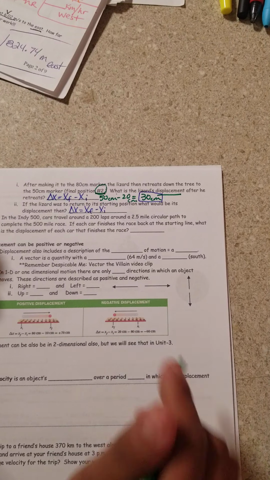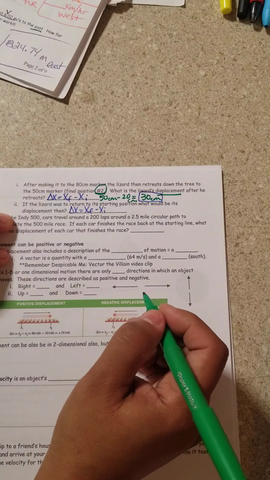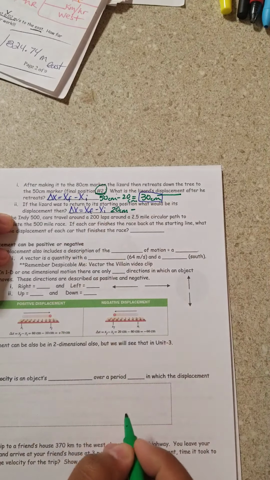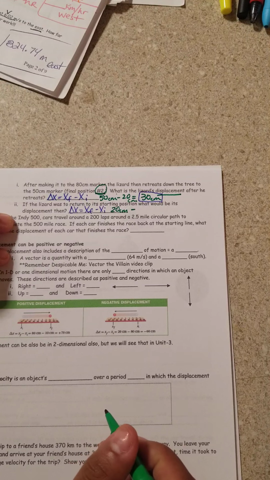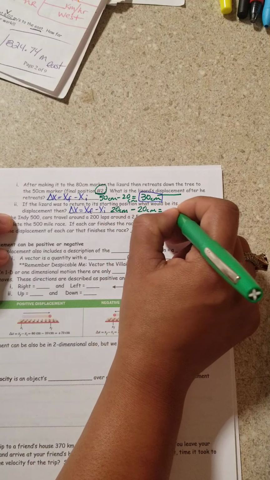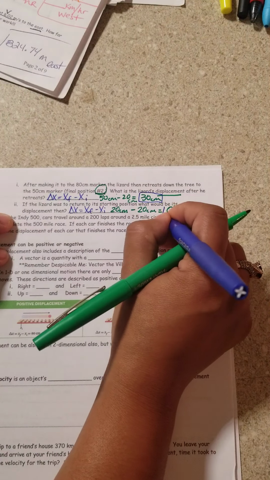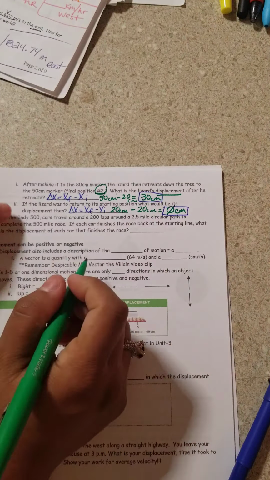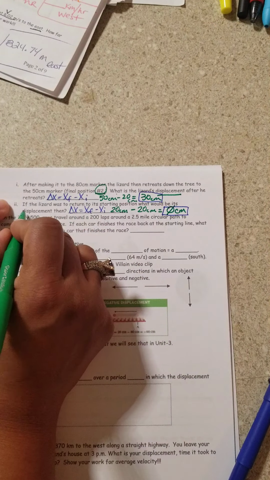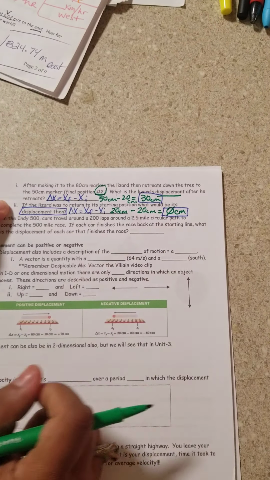Okay? What was the final position location? 20. Minus, what was the initial position location? 20. Equals 0 centimeters. So now at this spot, his displacement, because that's what we're talking about, is 0 centimeters.